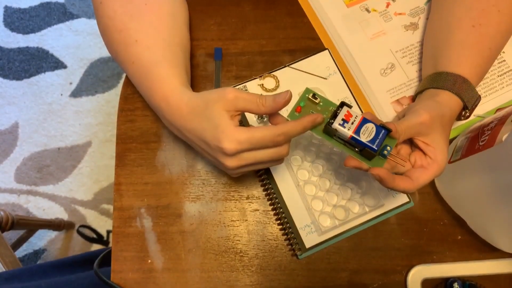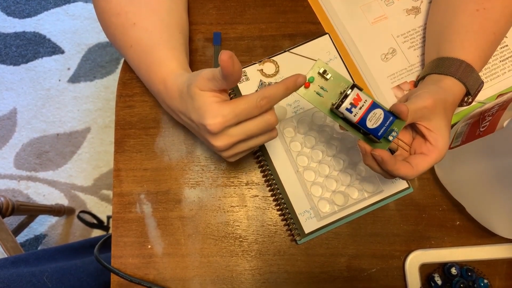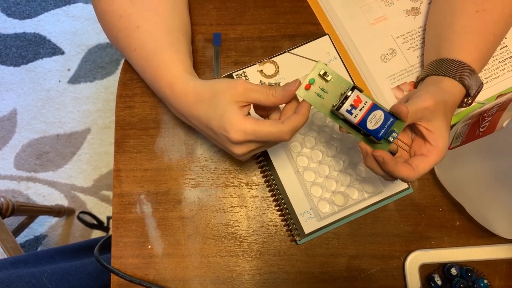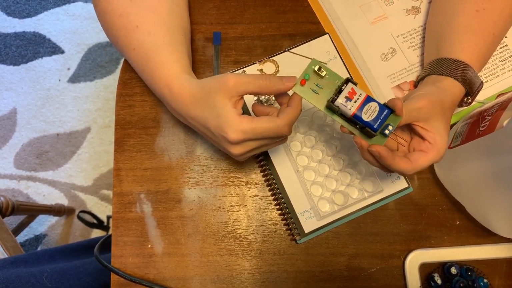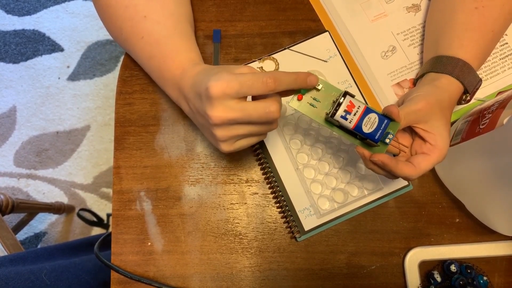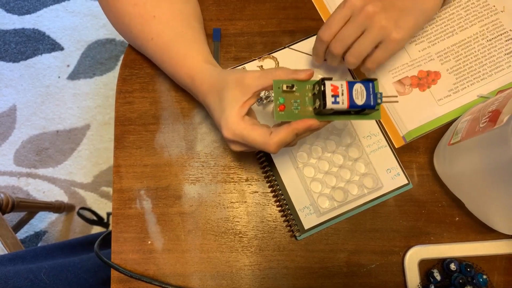Go. So here we have the conductivity meter. It has a battery, it has two indicator lights right here, and it has its on-off switch right here. So first what I'm going to do is something a little bit outside of the directions, which is to test the dry substances by themselves. So I'm going to turn my conductivity meter on, and now I'm going to start testing substances.